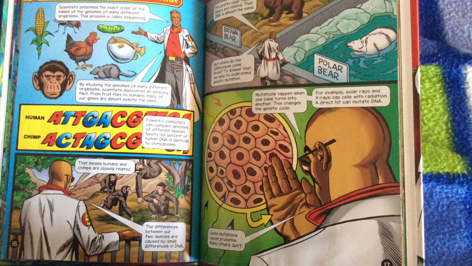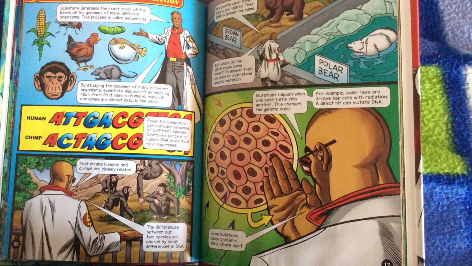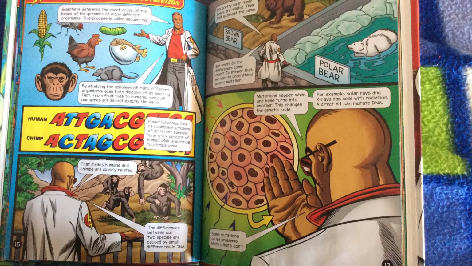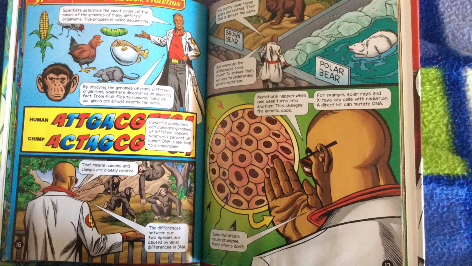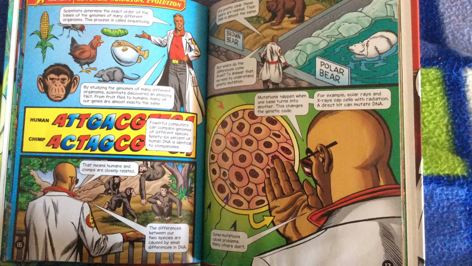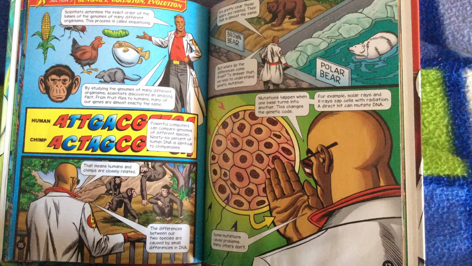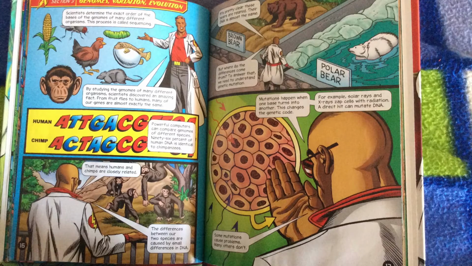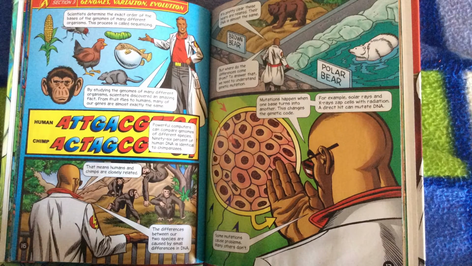Section 3. Genomes, Variation, Evolution. Scientists determine the exact order of the bases of the genomes of many different organisms. This process is called sequencing. By studying the genomes of many different organisms, scientists discovered an amazing fact. From fruit flies to humans, many of our genes are almost exactly the same.